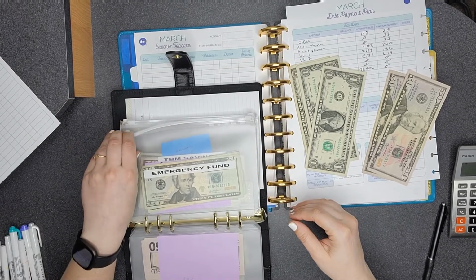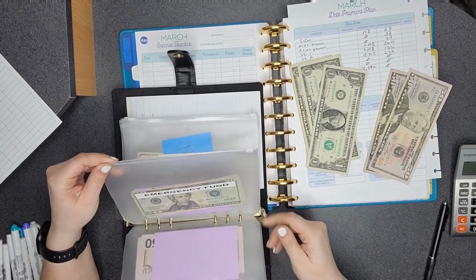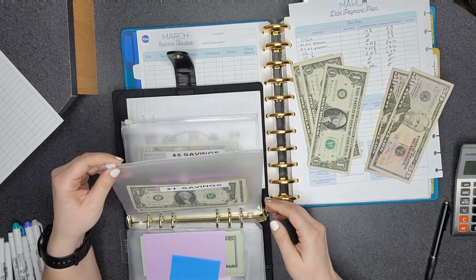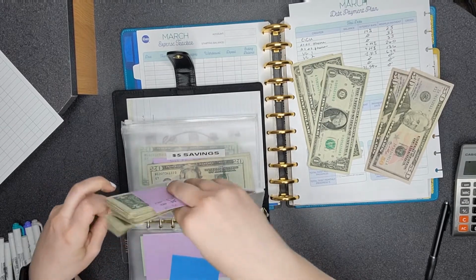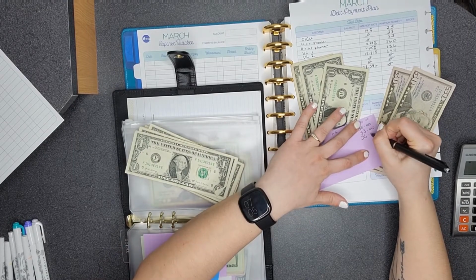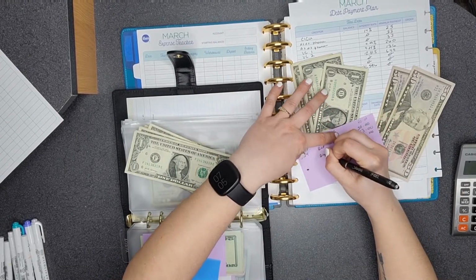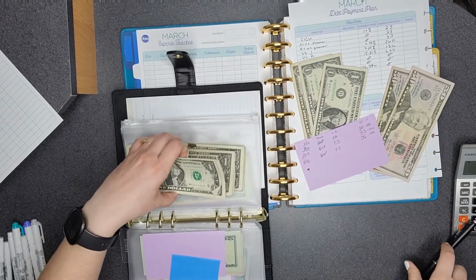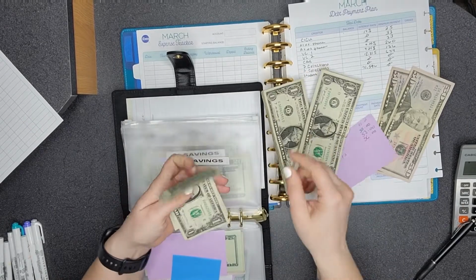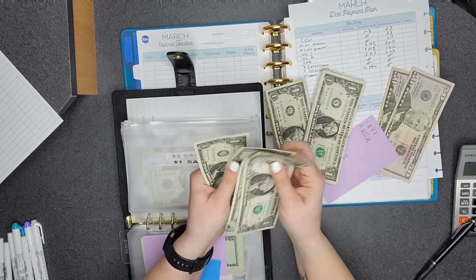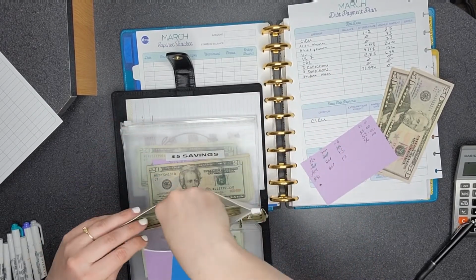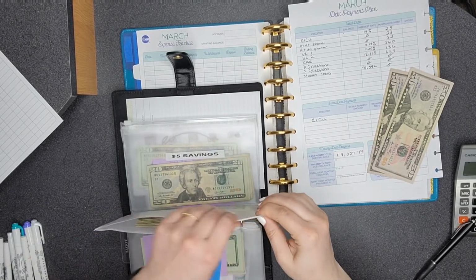And then gift still has 100, emergency has 140, savings challenge has however much in it. $1 challenge, we will add these $3. That should give us $56 in there. Okay, so I put these in stacks of 25, so here's 50, and then 51, 52, 53, 54, 55, $56 exactly. So $56 in the $1 savings challenge.